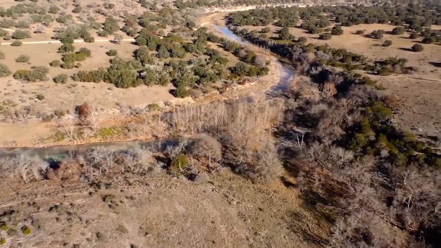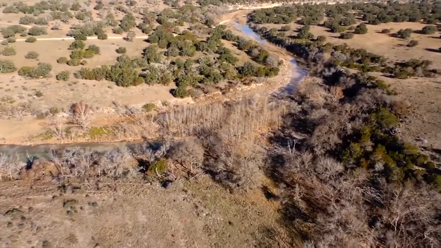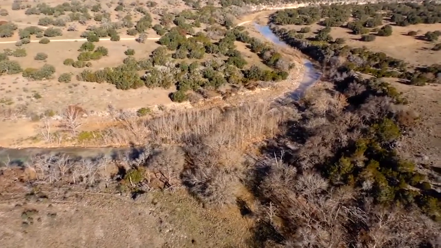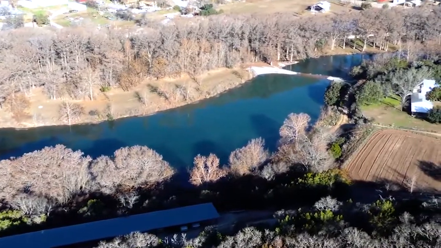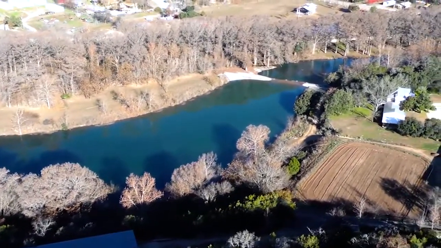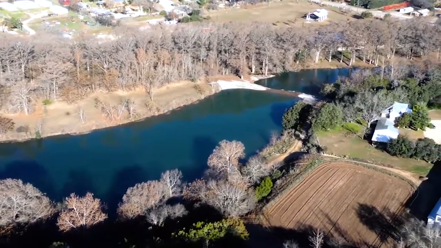The North Fork and the South Fork are the primary parts of the river in the western part of Kerr County, and where they come together is just upstream of Shoemaker Crossing, and that marks the official start of the Guadalupe River.